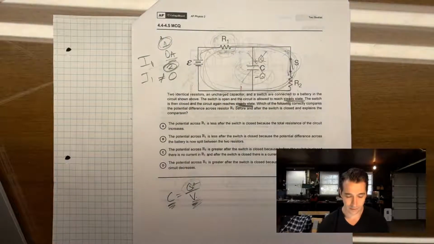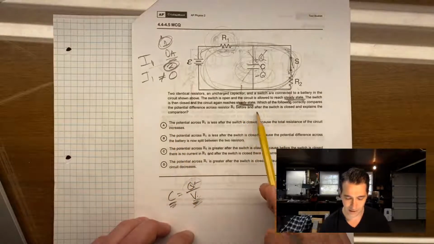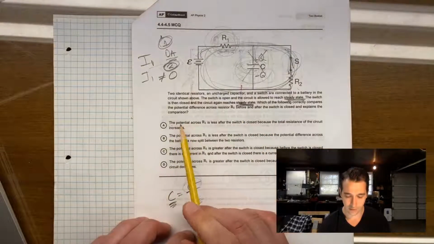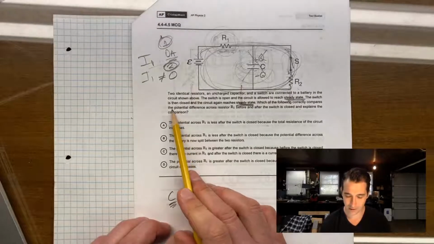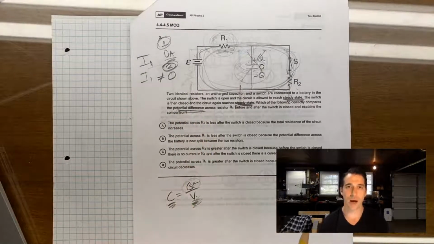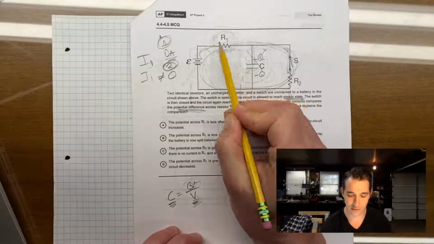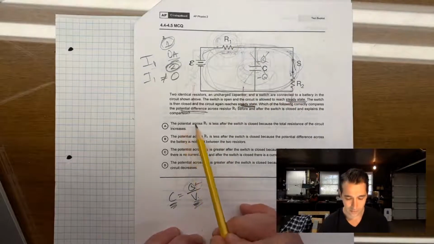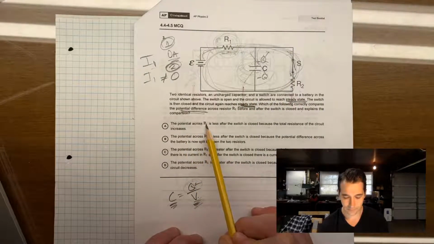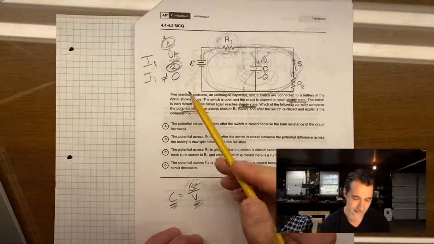Okay. So what are they asking us about? They're not actually asking about the current. They're asking about the potential difference, the voltage drop across here, right? So they're actually asking the voltage drop across this resistor. Well, the potential across R1 is less after the switch is closed. Okay, so let's think about this.